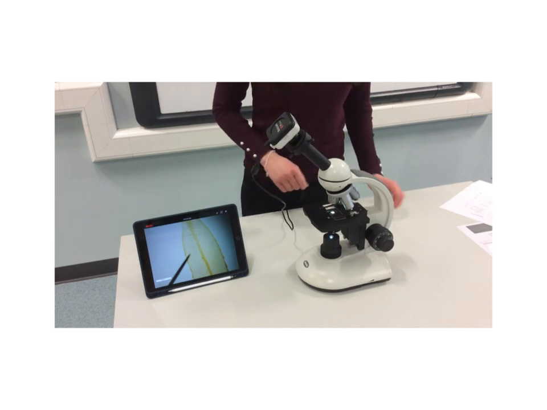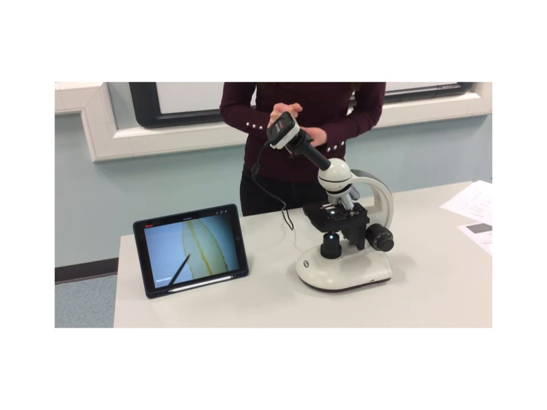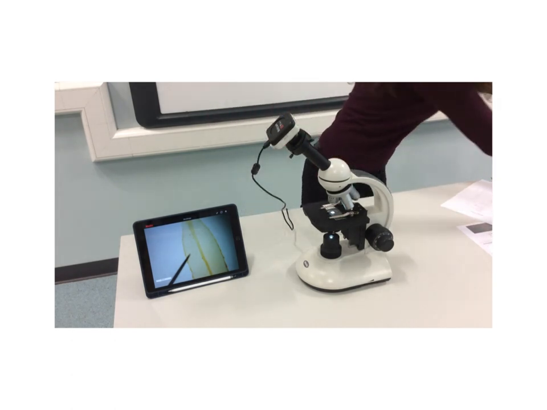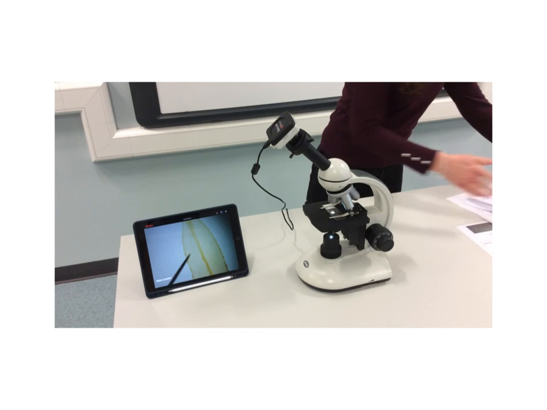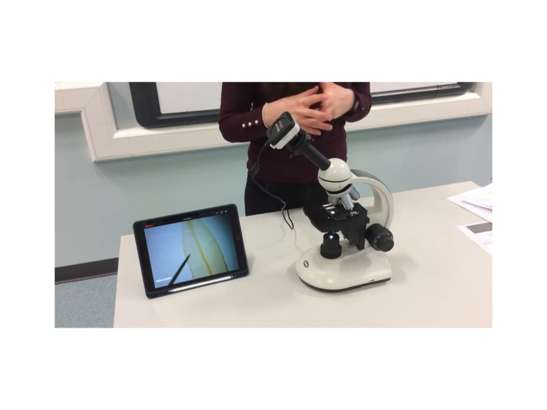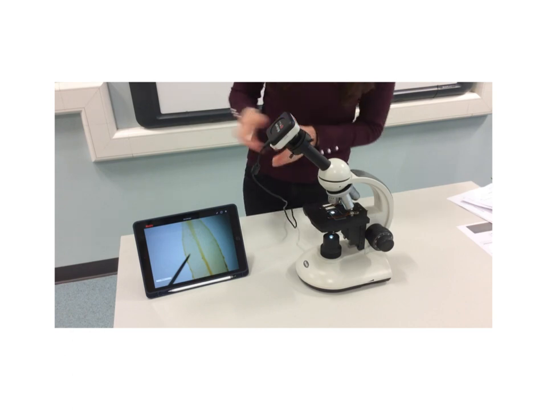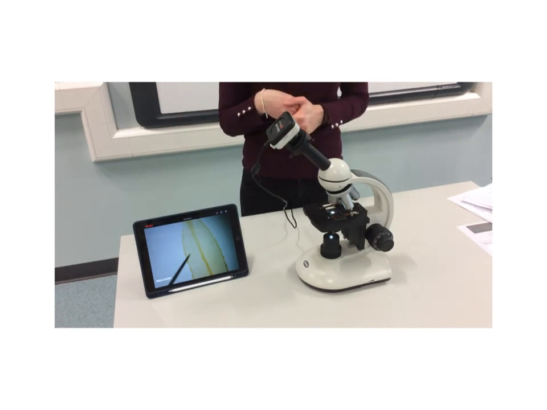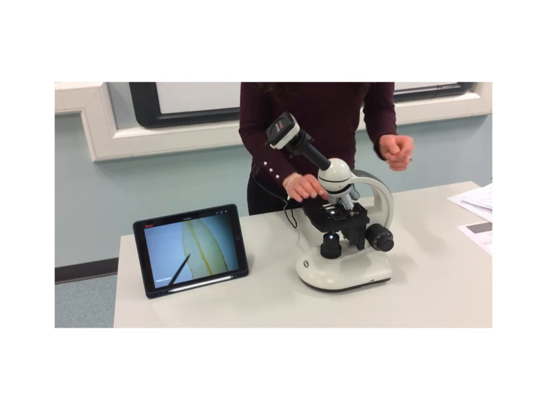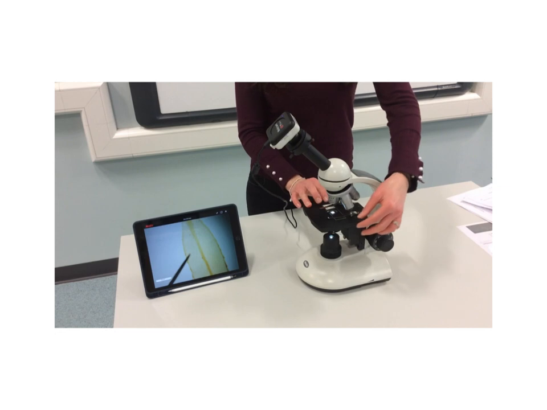But what I want to do is have a look at your notes and see what happens when I move this slide around. Make sure you're at page 3 of your booklet. It says there in question 1, using the low power objective lens to move the slide in the directions given, write down your observations. So I want you to have a look at the iPad and see what happens when we move it in the different directions.